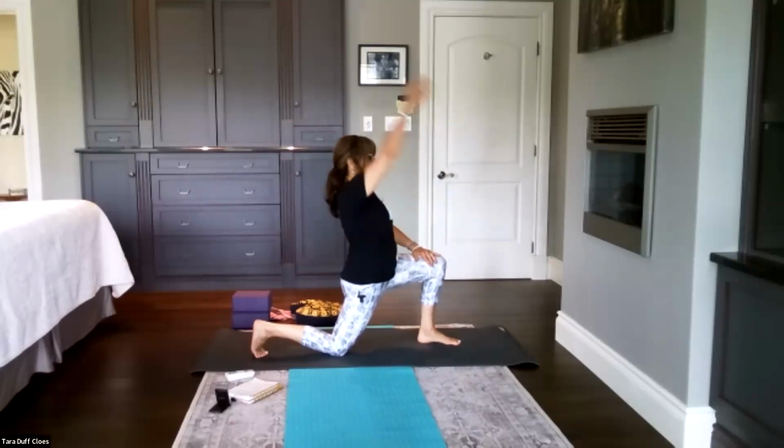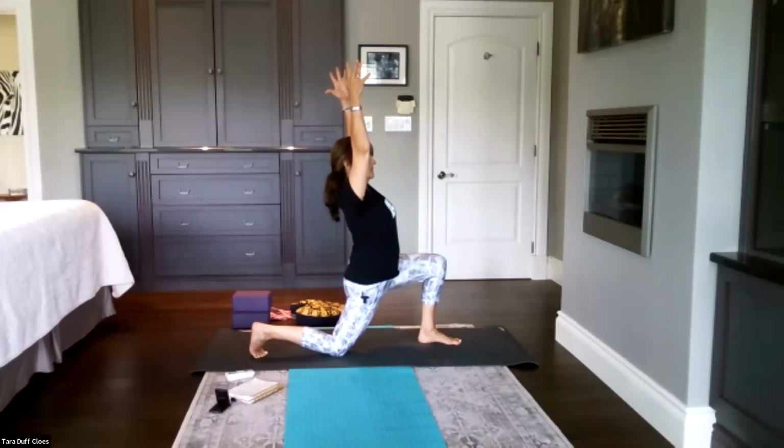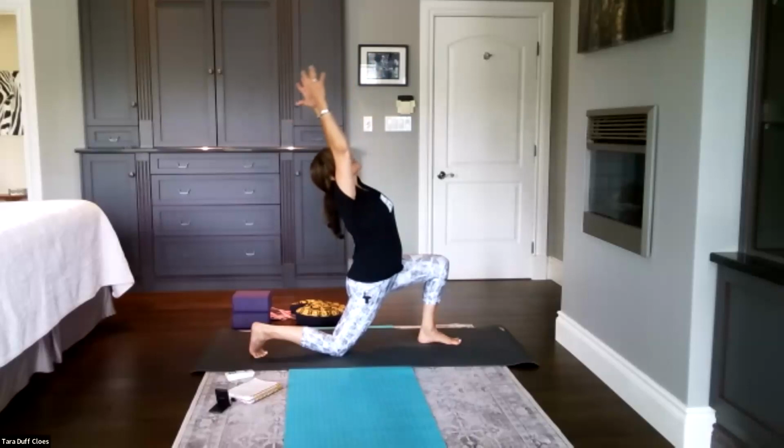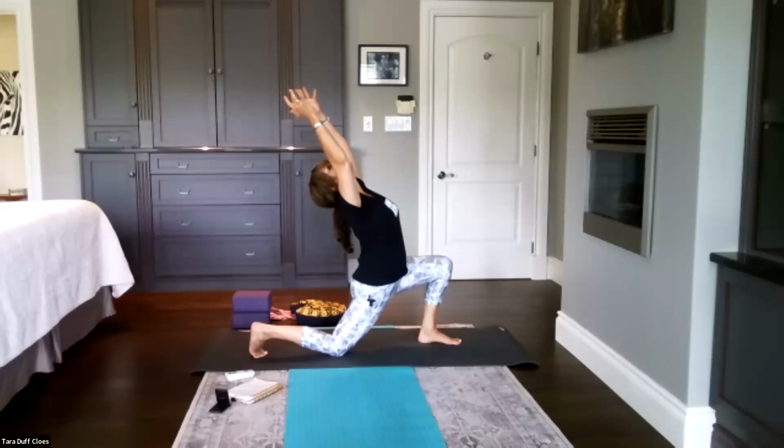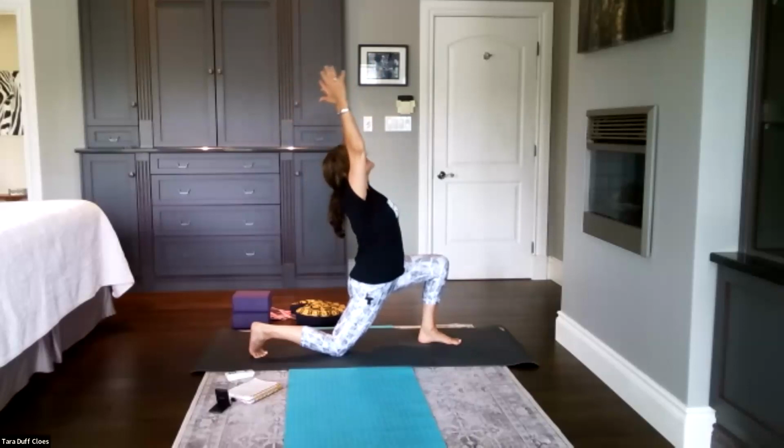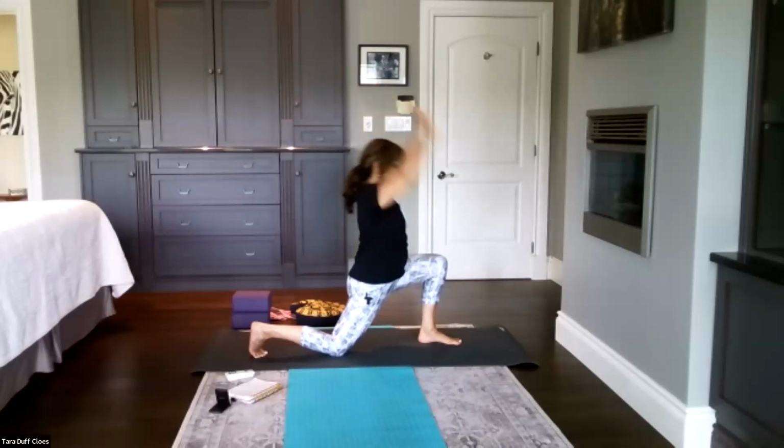Then we'll bring one arm up, the other arm up. Push down into your front foot. Push the three corners of your front foot, the base of the big toe, baby toe, center of heel. Inhale. Exhale, little back bend. Inhale back to center. Exhale, hands to the earth.